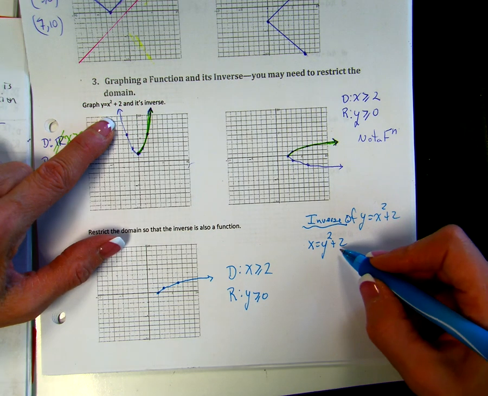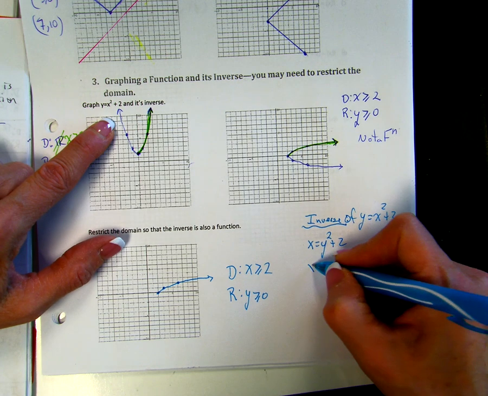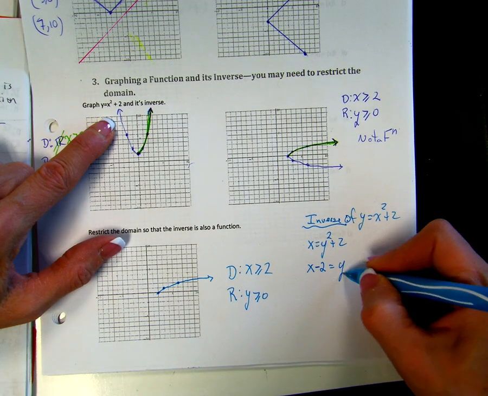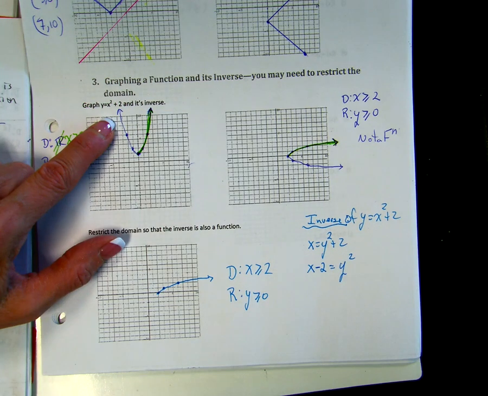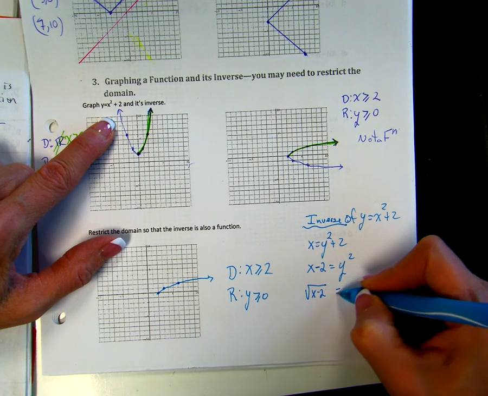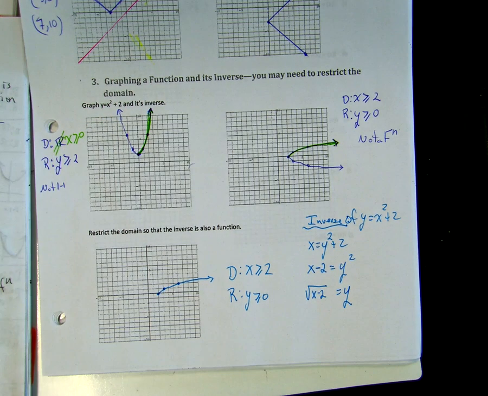Then we take this and solve for y. Just like all algebra, if you're going to take the square root of both sides, you have to isolate it first. So isolate the squared, then take the square root: y equals the square root of x minus 2.